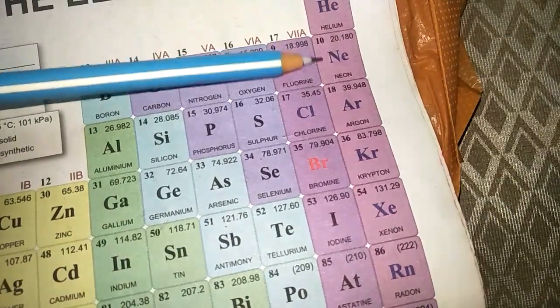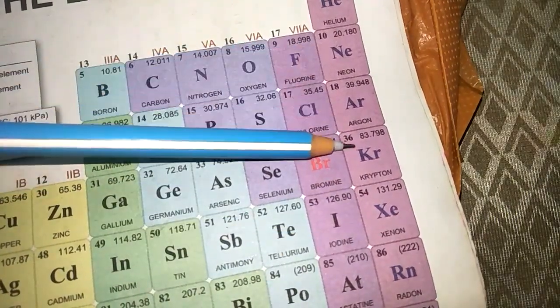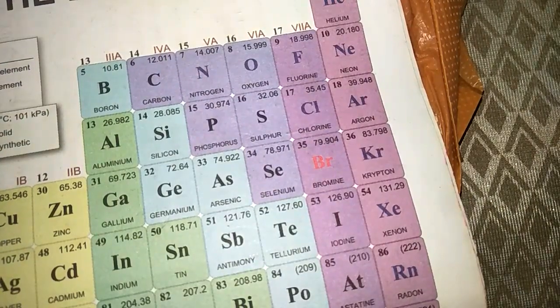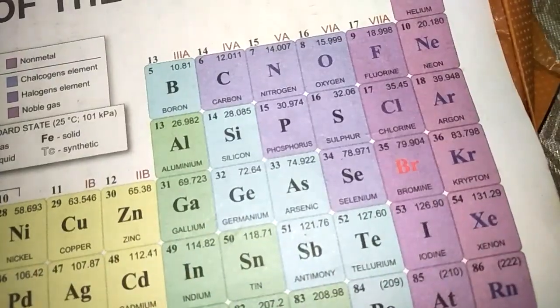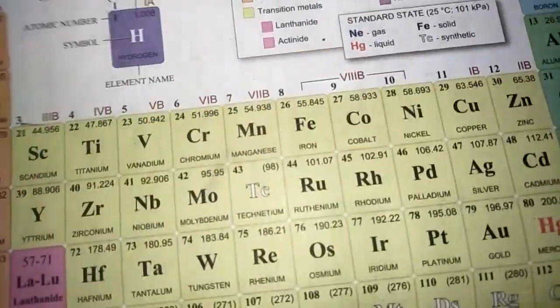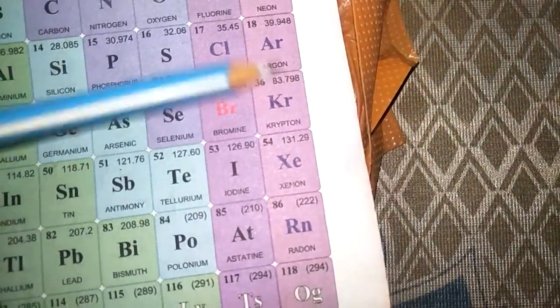The last one, see, noble gas. Neon, argon, krypton, xenon, radon, all are noble gases. What is the specialty? If you see each group, from here to the last, each row ends with a noble gas.